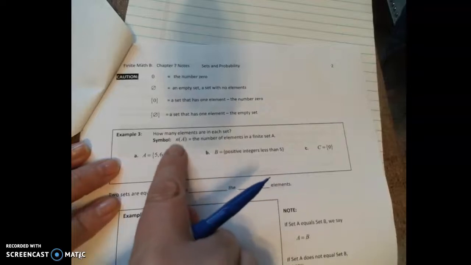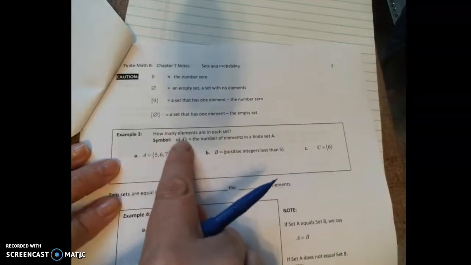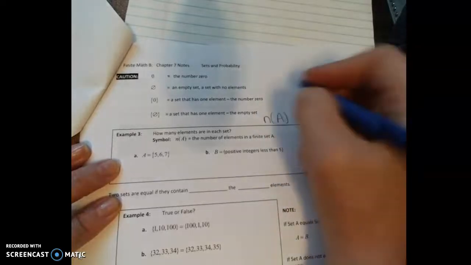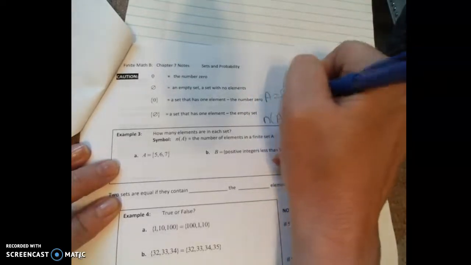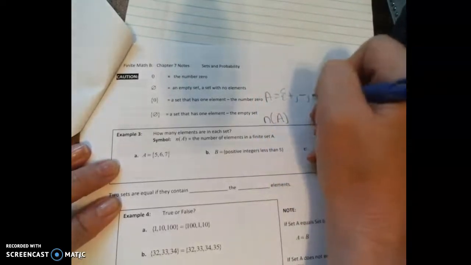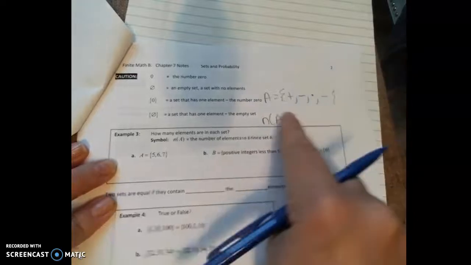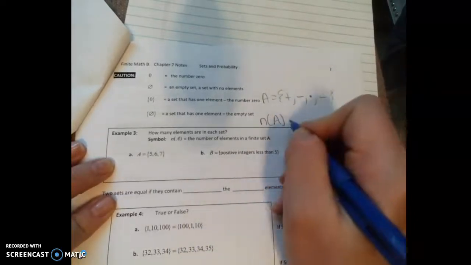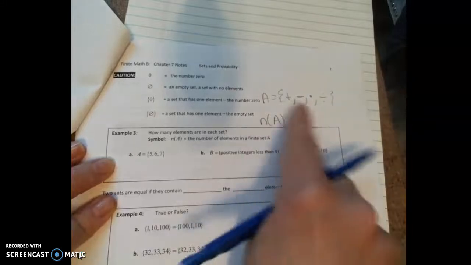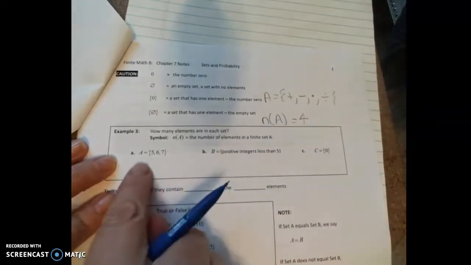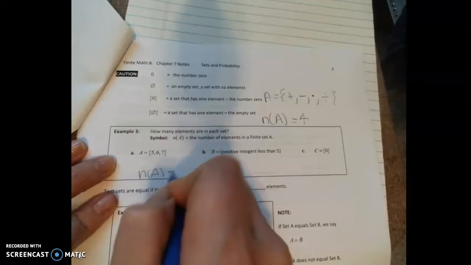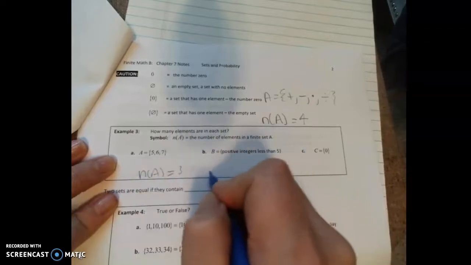Okay, so this symbol, when we put it in front, is cardinality. It means the number of elements that are in set A. So if set A is plus, minus, multiplication, division symbols, a set of those symbols, then the number in A would be 1, 2, 3, 4, because there's 4 elements in there. It's called cardinality. It just means you count. So here, n of A would be 3 because there's 3 elements.